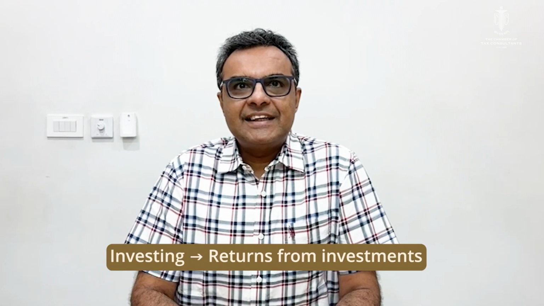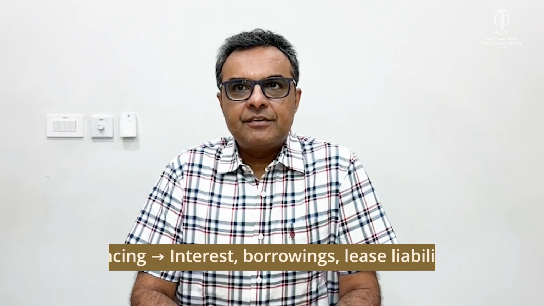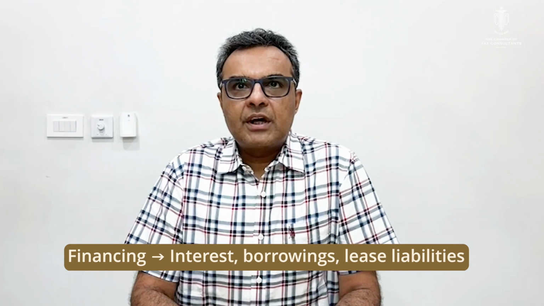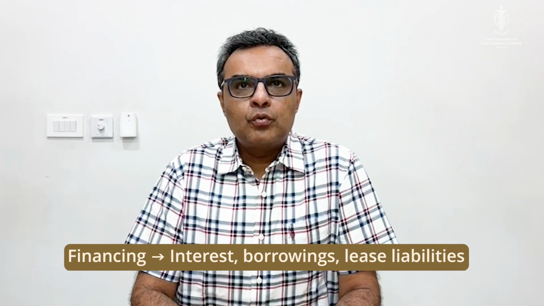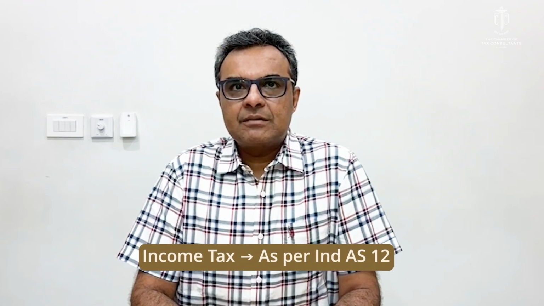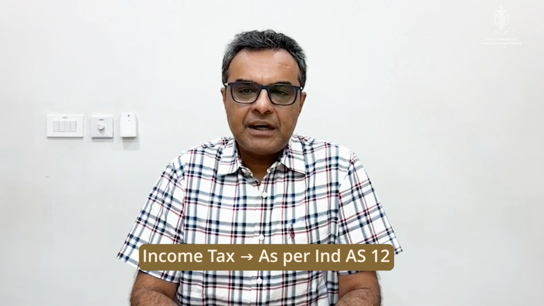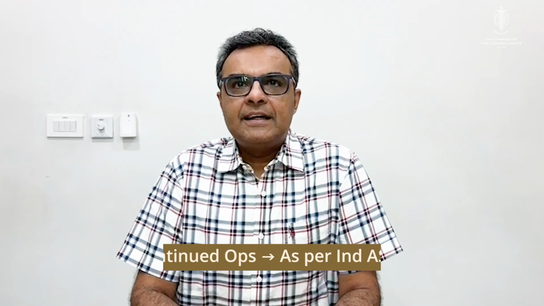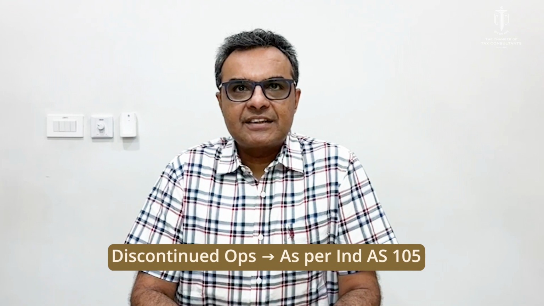The second one is the investing category. The third is the financing category, which would cover the interest on loans and bonds, leases and pension liability. Fourth is income tax, which covers income tax expenses or tax income under Ind AS 12. Fifth is discontinued operation, which is items recognized under Ind AS 105. Special businesses like banks or insurers classify what would normally be investing or financing activity as operating, and this aspect has been dealt with separately in the new standard.